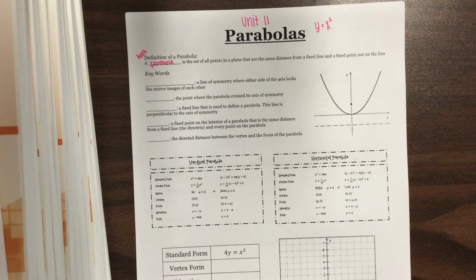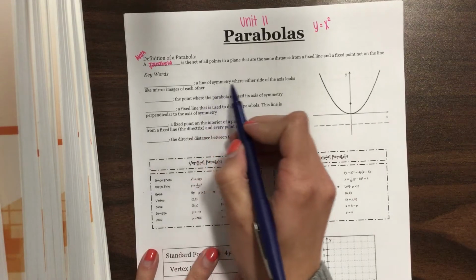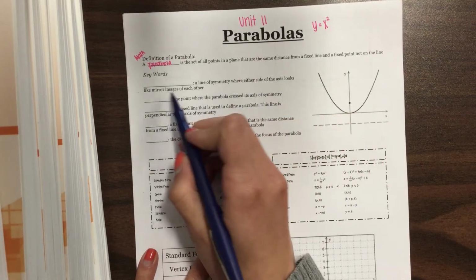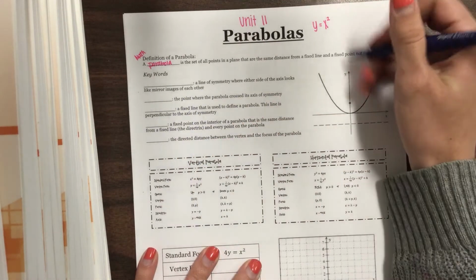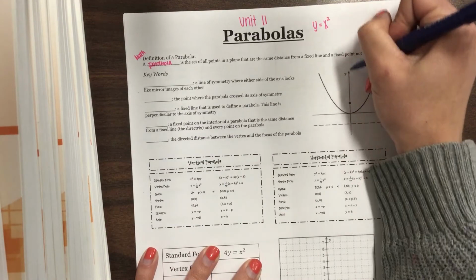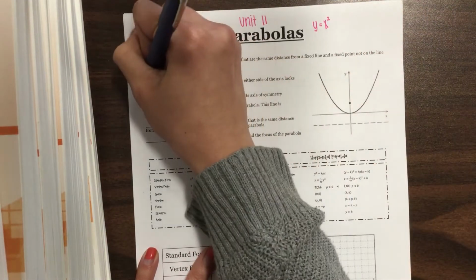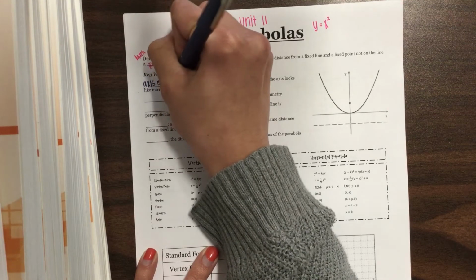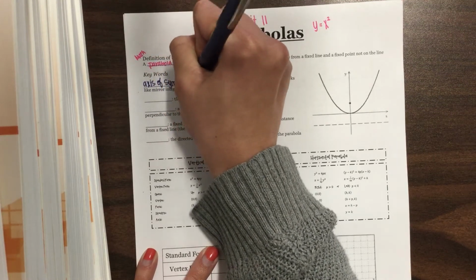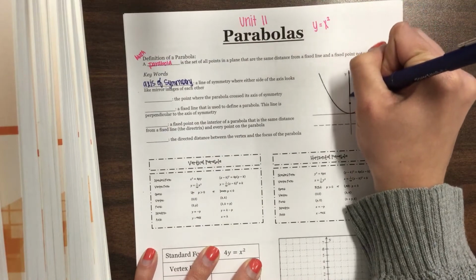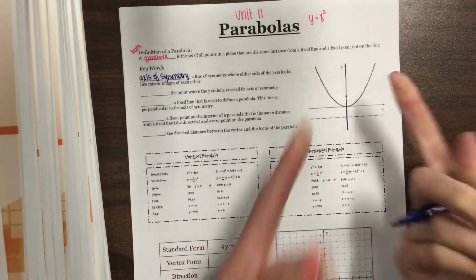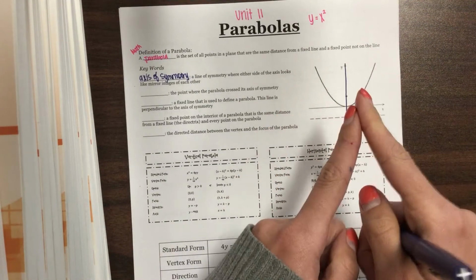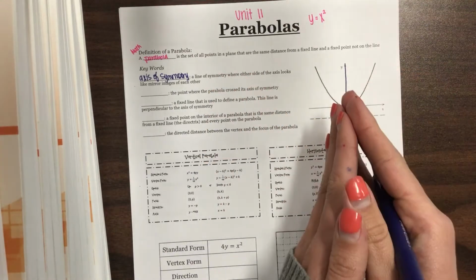So here are some keywords we need to know. A line of symmetry, where either side of the axis looks like the mirror image of each other. So this right here is that line of symmetry, and that's called the axis of symmetry. Okay, and I'm just going to label this right here. So if we look at this, I could fold this paper over and that graph would go right on top of each other.